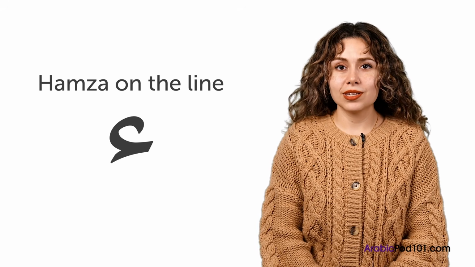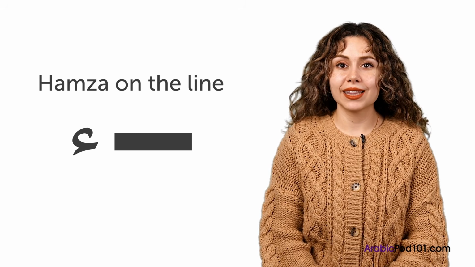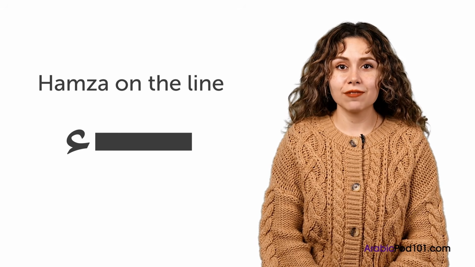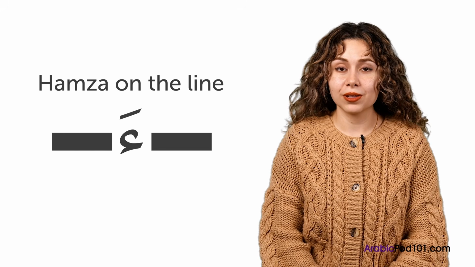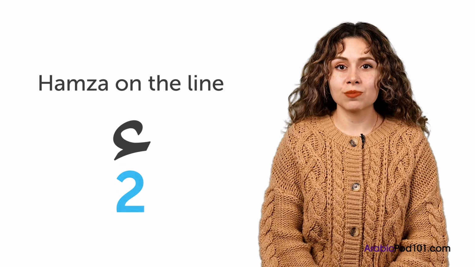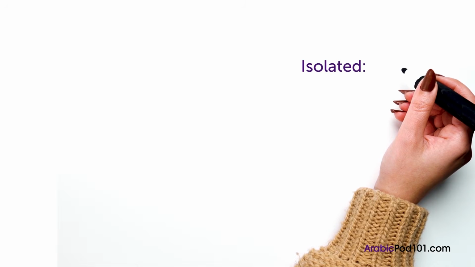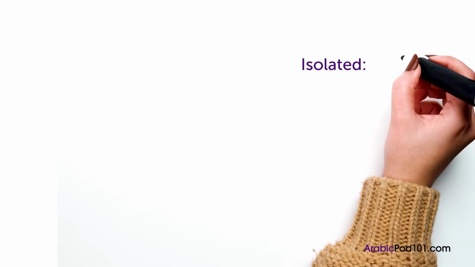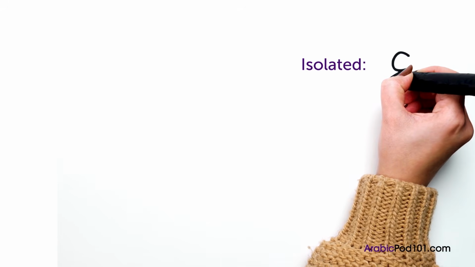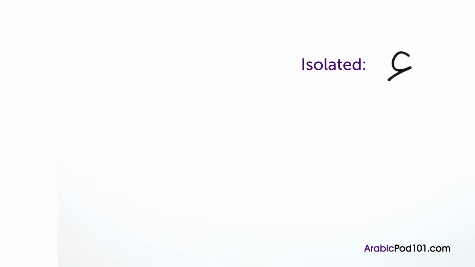The first version is the hamza on the line. With some exceptions, it is usually found at the end of a word and has a fatha voweling if it's found in the medial location. It looks like a small number 2 but mirrored. Let's write it in the isolated form. This is the only form for this letter. Let's see it in some words.